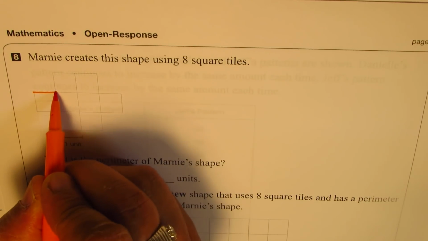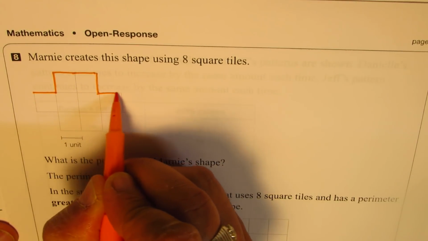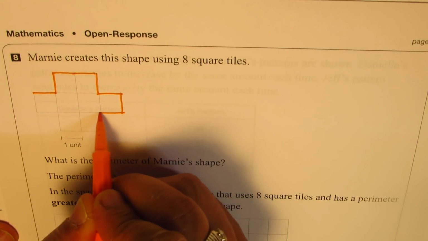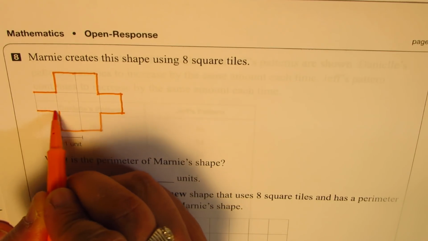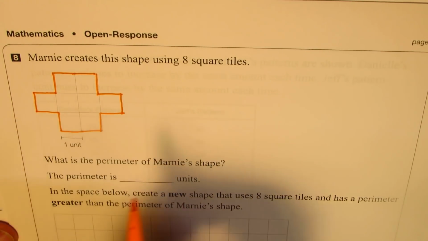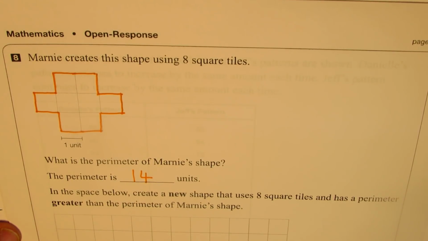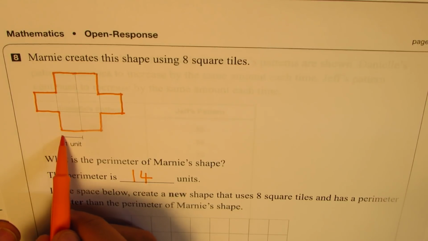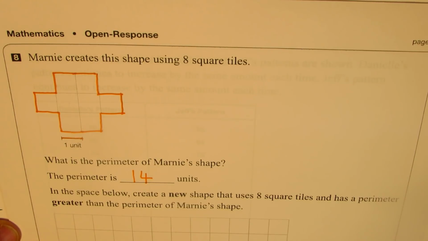So 1, 2, 3, 4, 5, 6, 7, 8, 9, 10, 11, 12, 13, 14. So we get a perimeter of 14 units. Do you see that? 1 unit is shown here. So in this unit, we have 14 units. So that will be our answer. Is that clear to you?